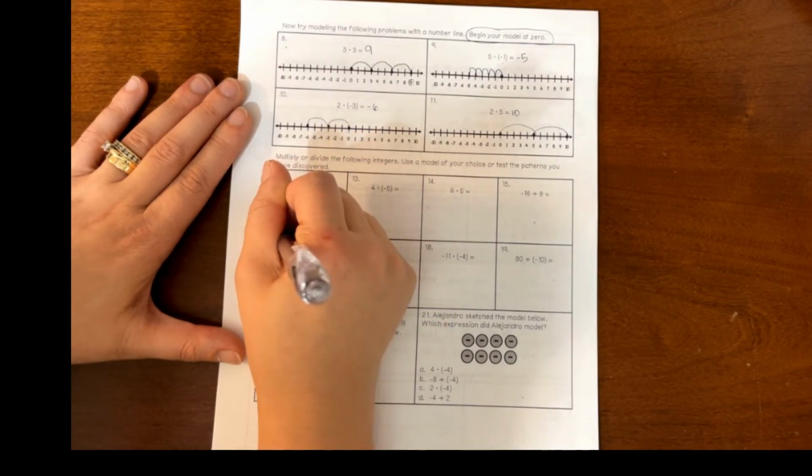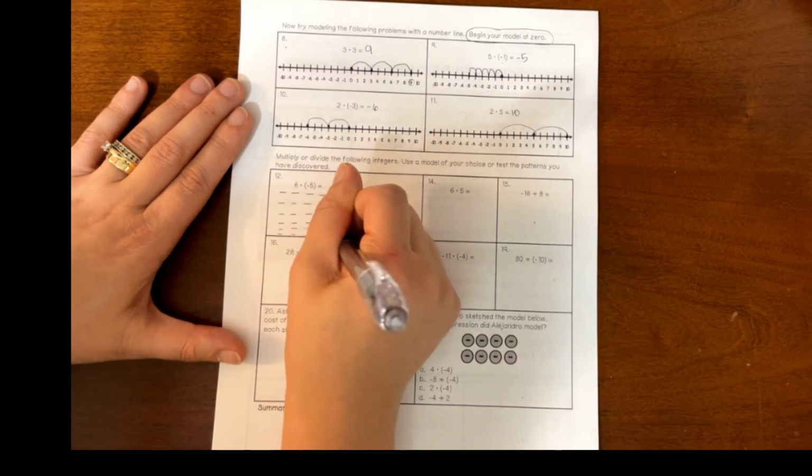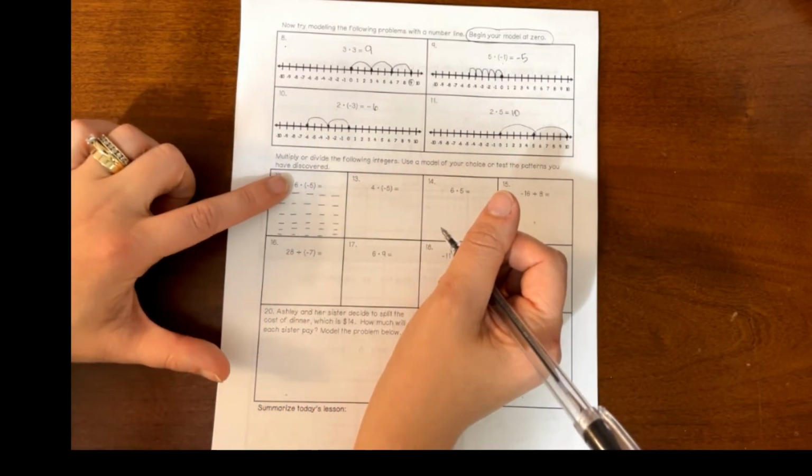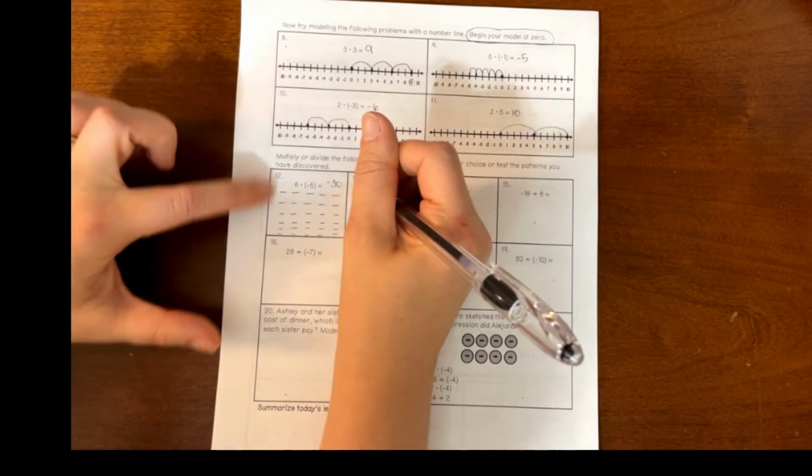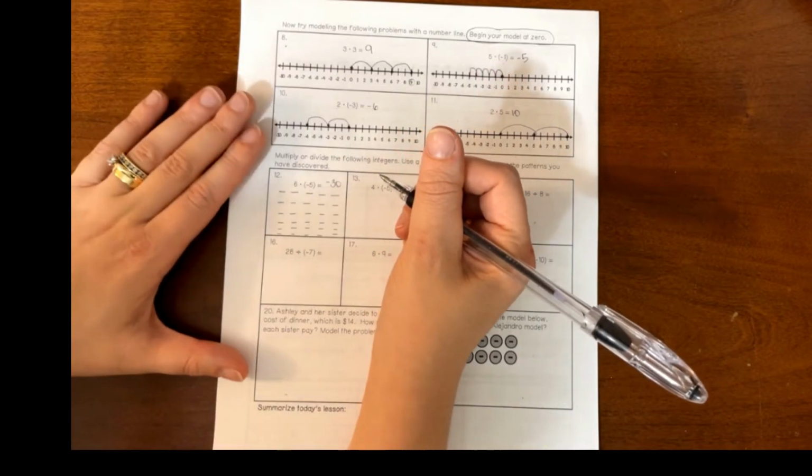And my last row, 1, 2, 3, 4, 5. So I know that 6 times negative 5 is going to be a negative 30. If I counted all these up, there'd be 30 negatives.